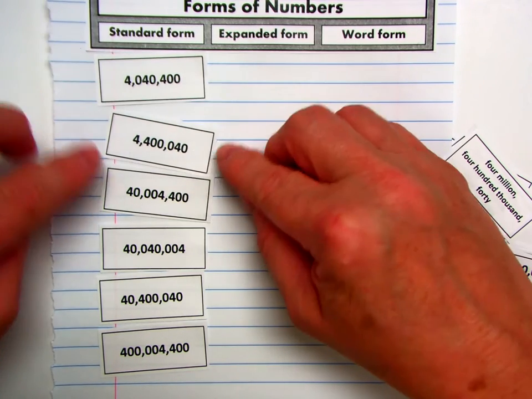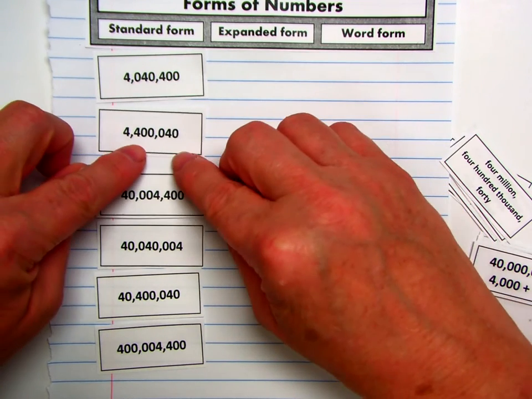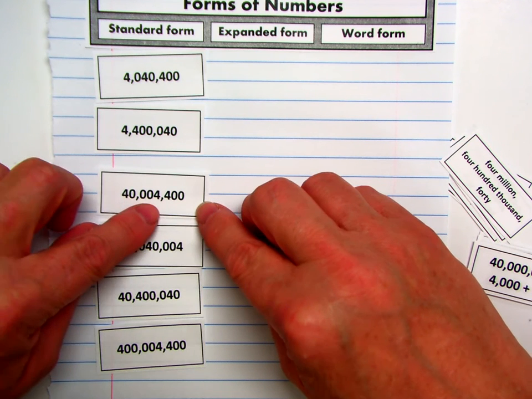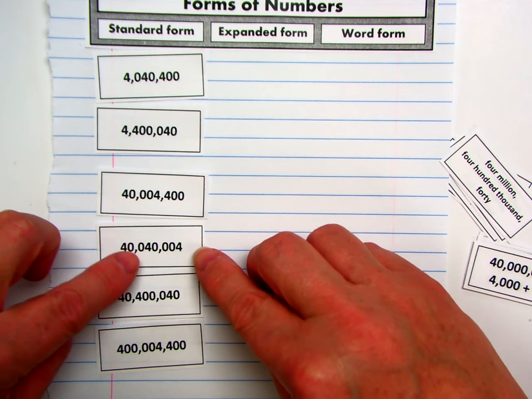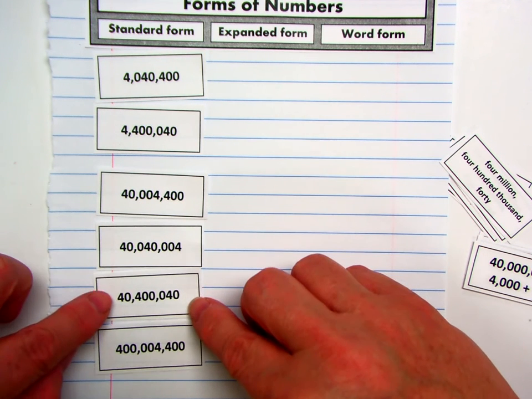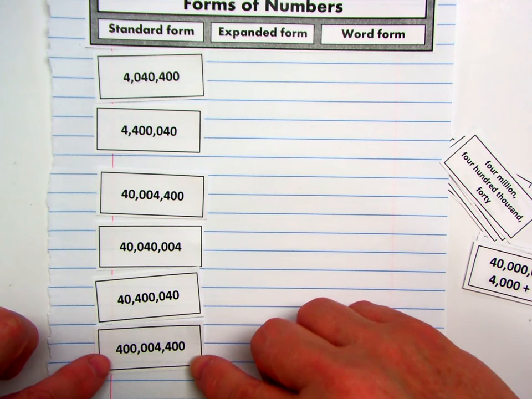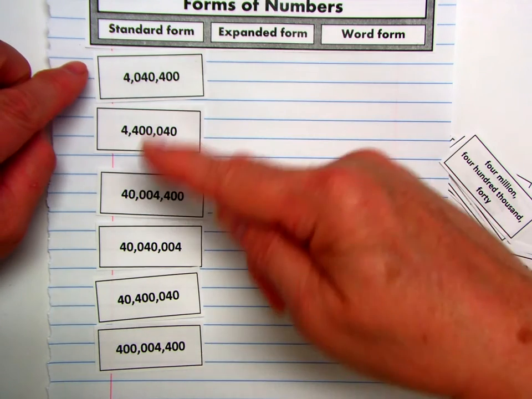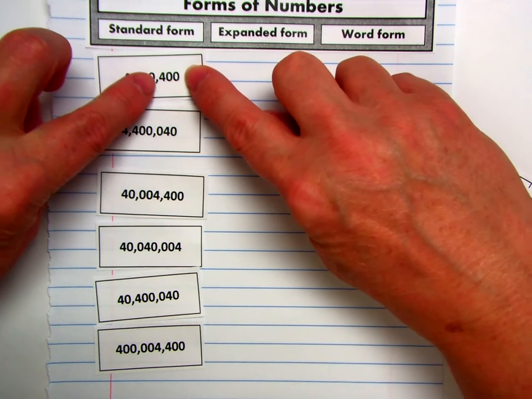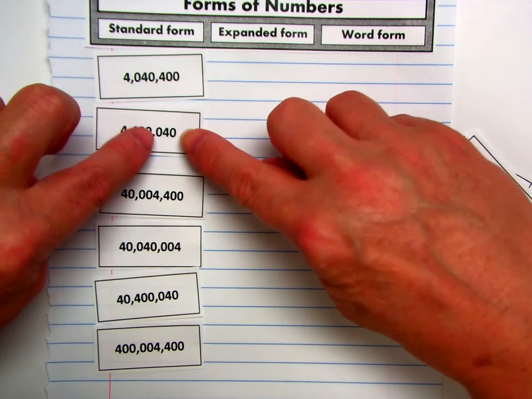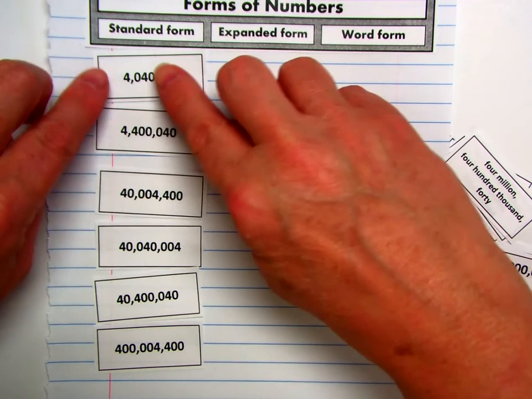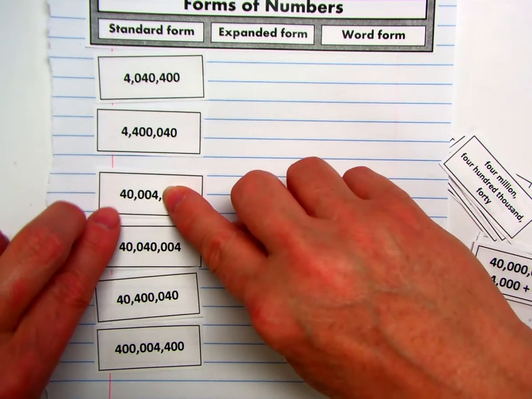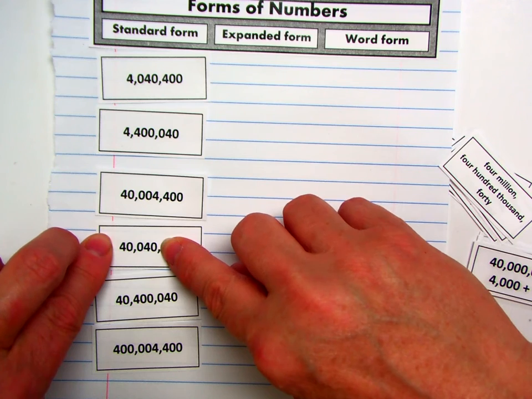Okay, so I've got 4,040,000, 4,400,000, 40,004,000, 40,040,000, 40,400,000, and 400 million. So notice that for putting these in order, I didn't need to look at the ones period at all, because when I just look at this part, they're all different so that I can put them in order from least to greatest.